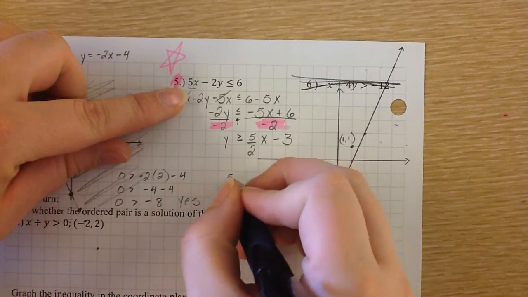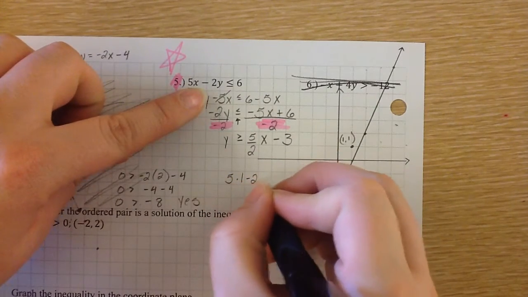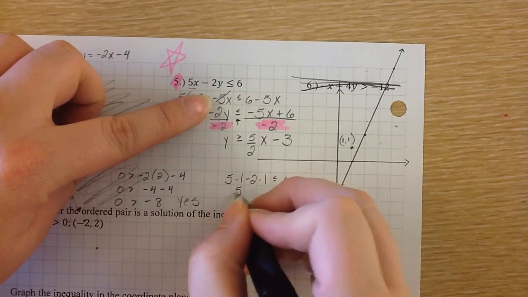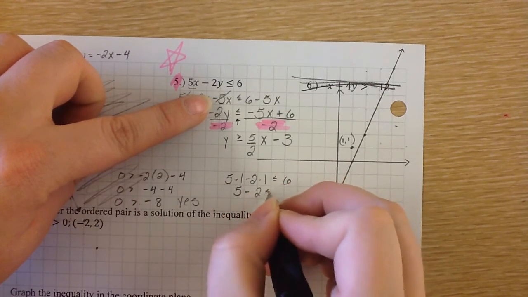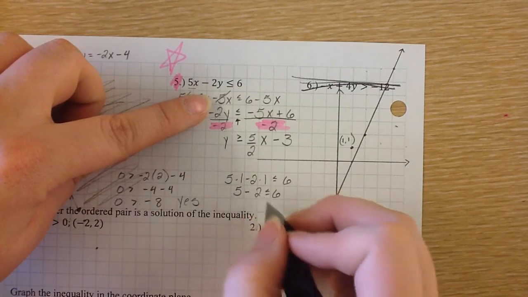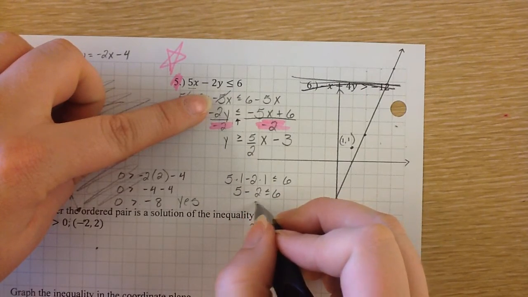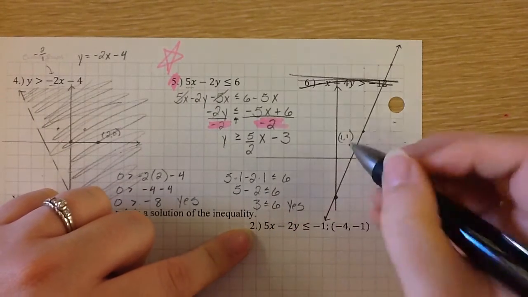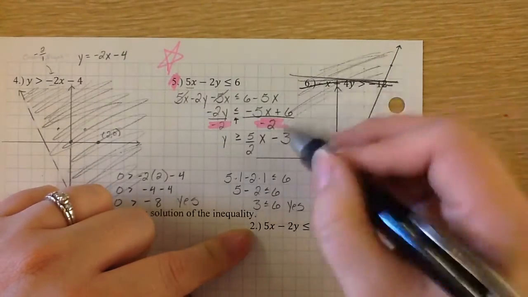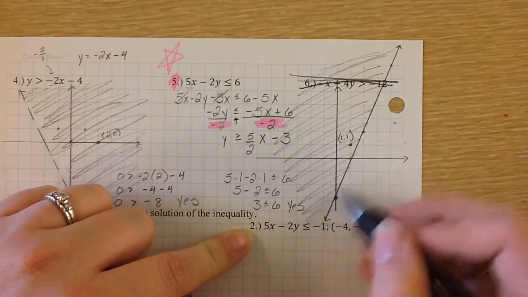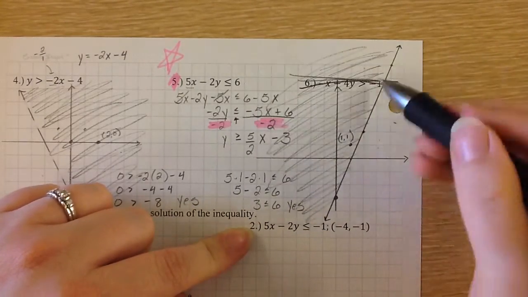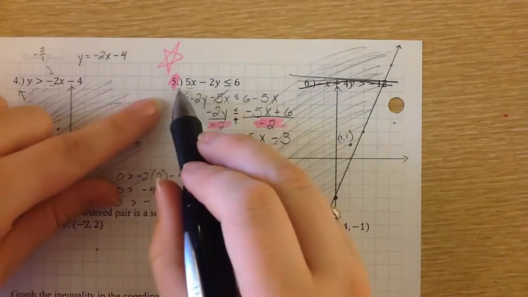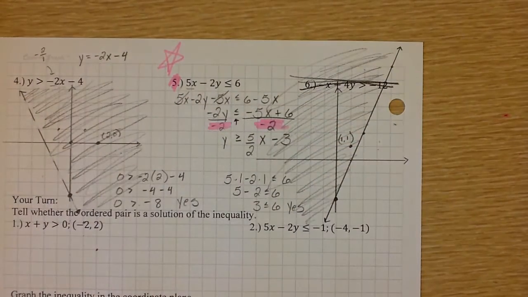So 5 times 1 minus 2 times 1 is less than or equal to 6. 5 times 1 is 5. Minus 2 times 1 is 2. Is that less than or equal to 6? 5 minus 2 is 3. Is 3 less than or equal to 6? Yes, it is. So I can shade on the side with that point. So we're going to shade over here. So any point on this side of this line will work in this inequality.